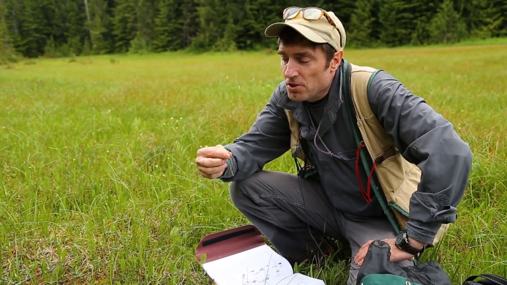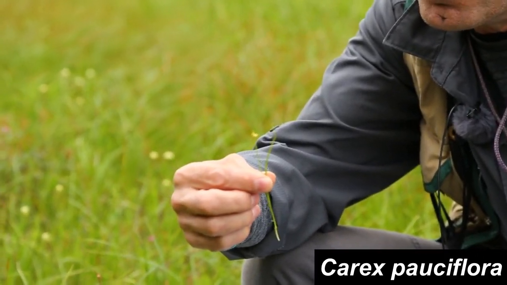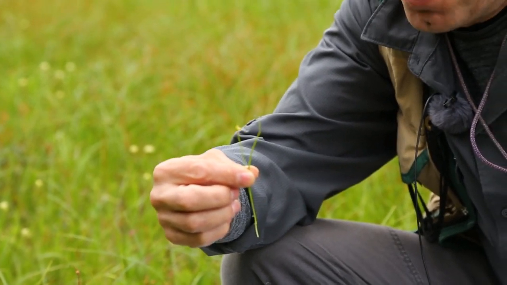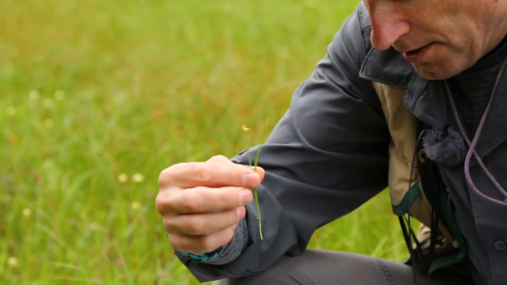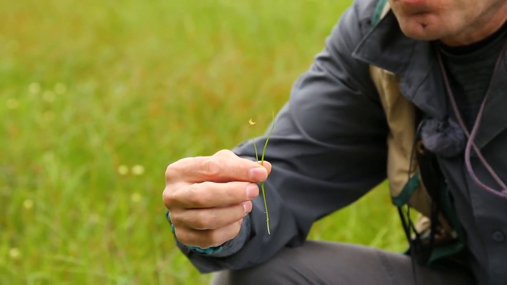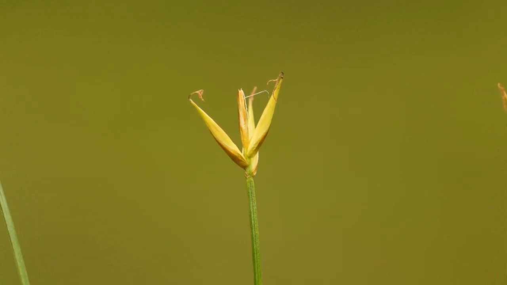This particular sedge is known as Carex passiflora. And what's interesting about it is that it's one of the few species that occurs in our local flora that has solitary spikes. So there's not a whole lot going on in it. Not only does it have solitary spikes, but it has very few fruits.